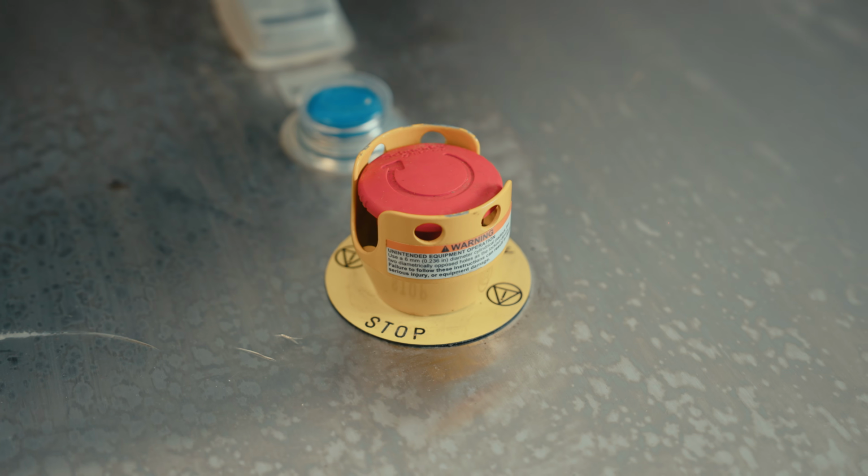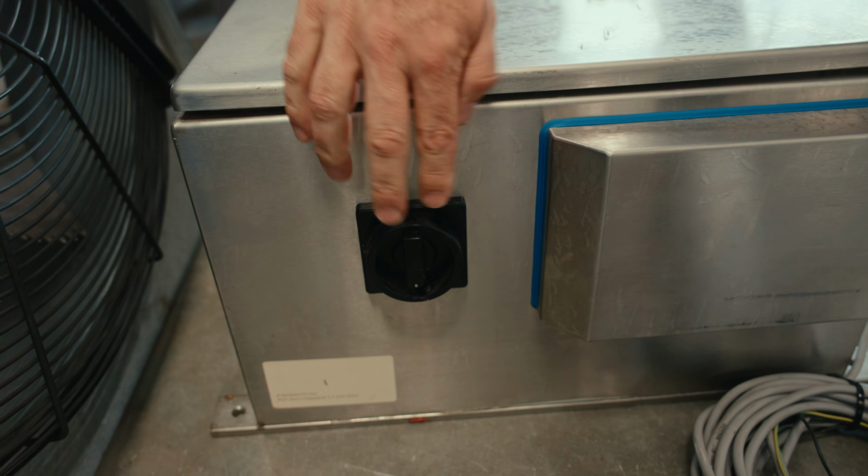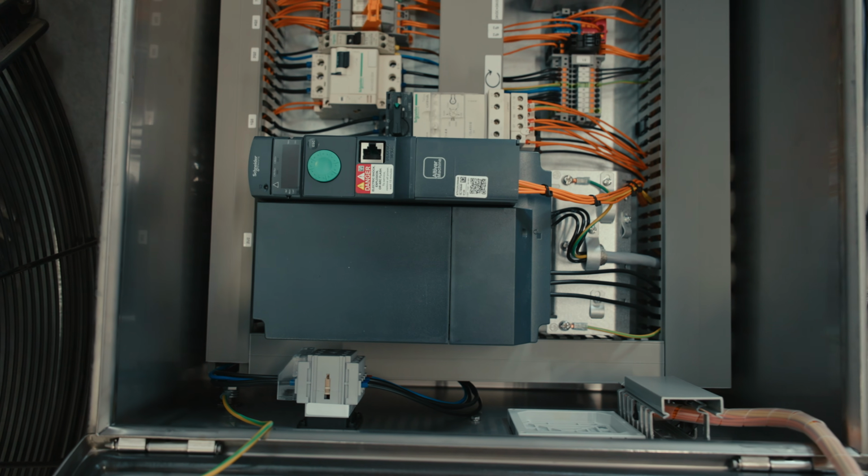With its own enclosure, own safety systems, and obviously meeting all the codes that are required for this location. It's also got an emergency stop and a maintenance lockout and everything else you can imagine. That's also where the VFD lives.